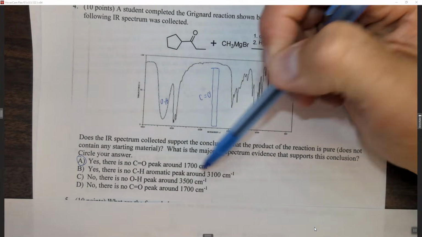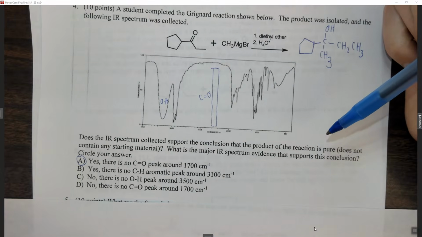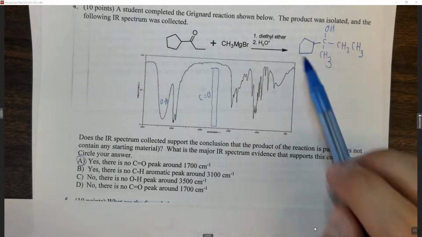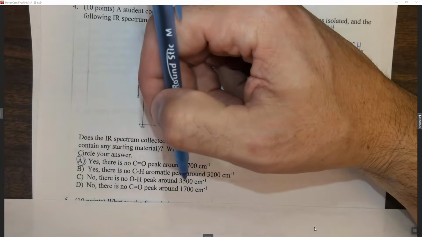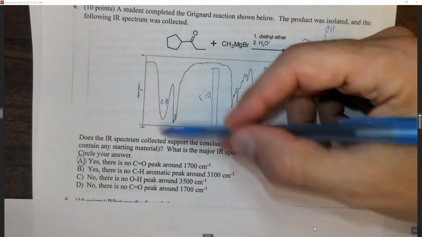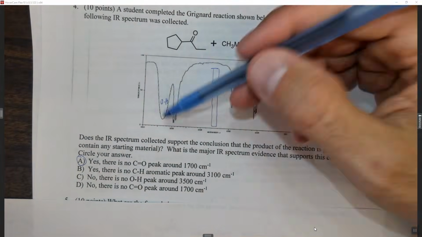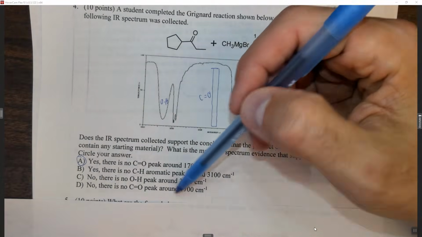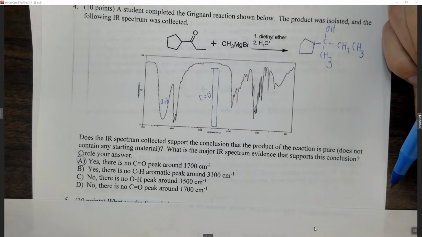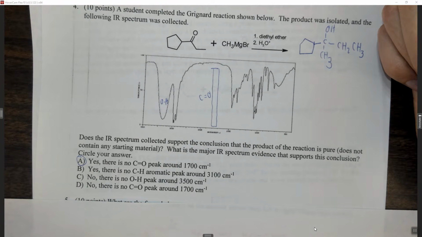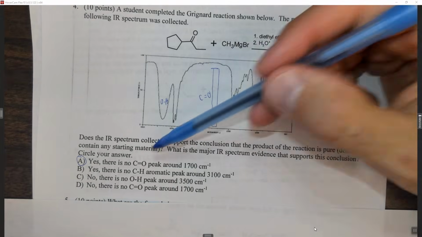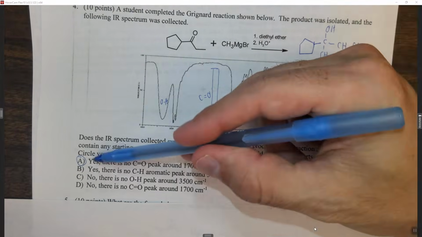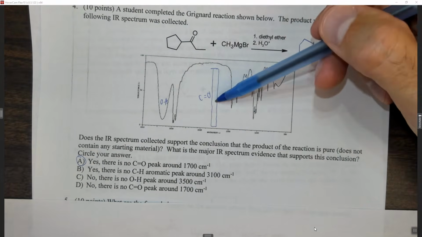Yes, there is no CH aromatic peak around 3100. I'm not sure how that helps us because this is not aromatic to begin with. No, there is no OH peak around 3500. No, there is an OH peak around 3500, and that tells us that it is pure, not no. And then it says no, there is no C double bond O peak around 1700. So the IR spectrum does support the conclusion that this is not containing starting material. So it's yes, not no, and it's because there's no C double bond O peak here.